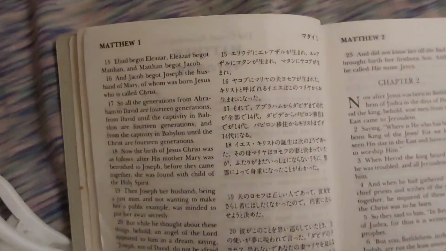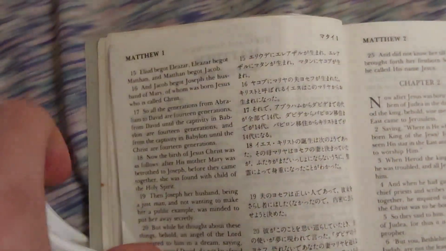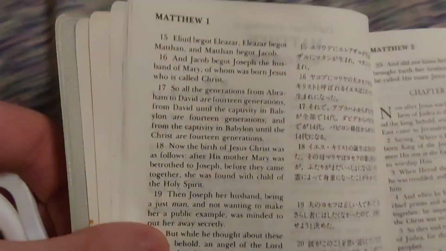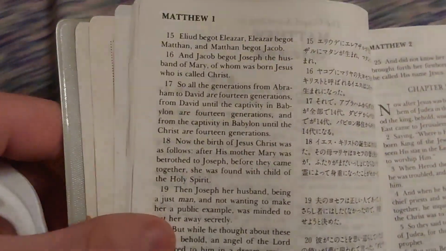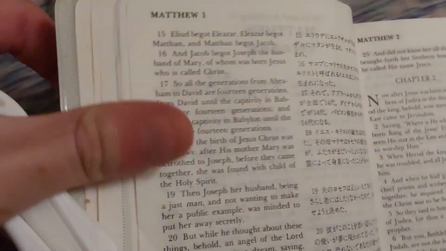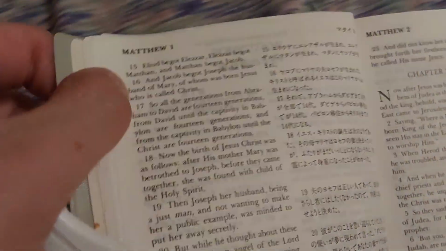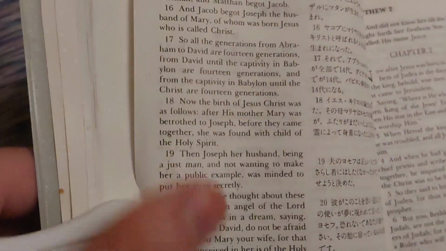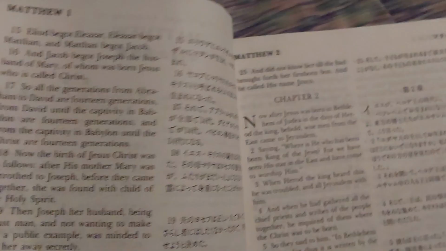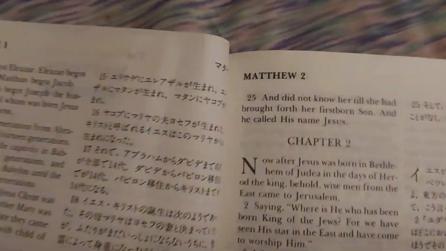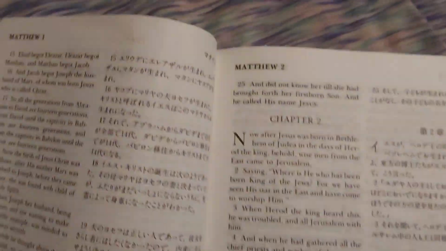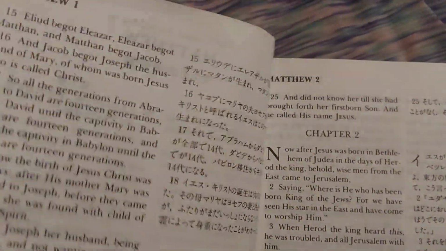Eliud begot Eleazar, Eleazar begot Matan, and Matan begot Jacob, and Jacob begot Joseph, the husband of Mary, of whom was born Jesus, who is called the Christ. By the way, the rest of verse 16 becomes an entirely different sentence in the Japanese in this Japanese text.